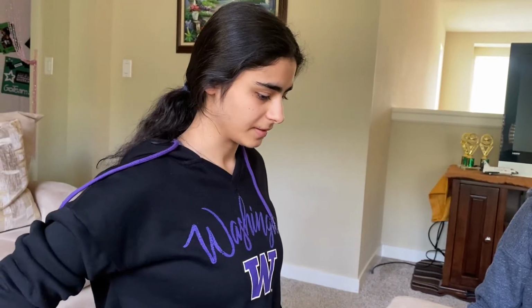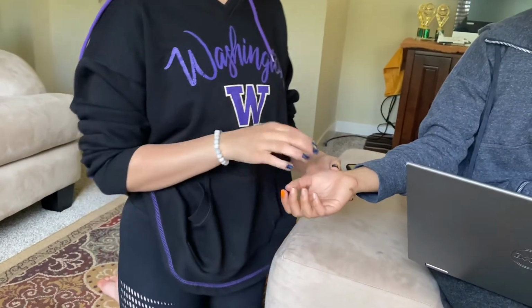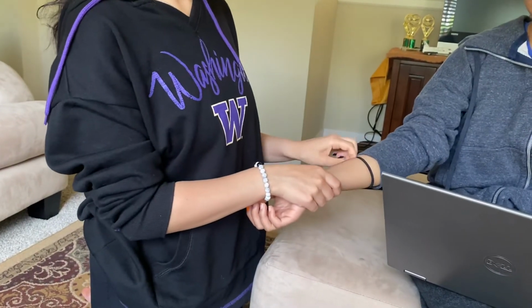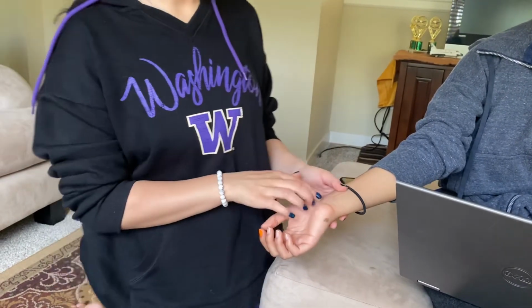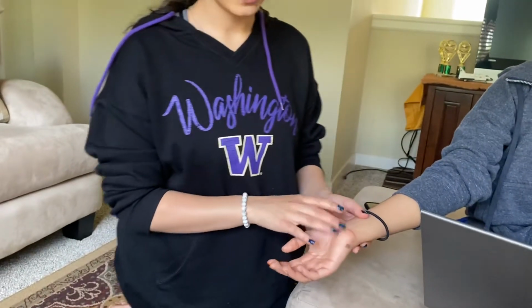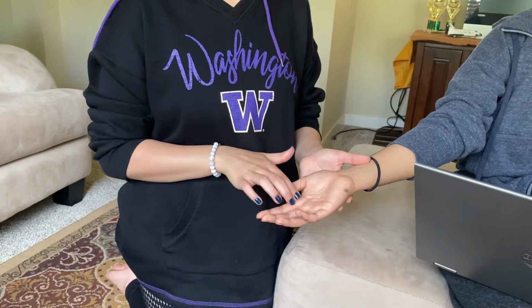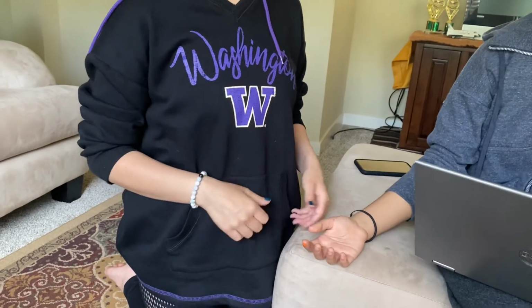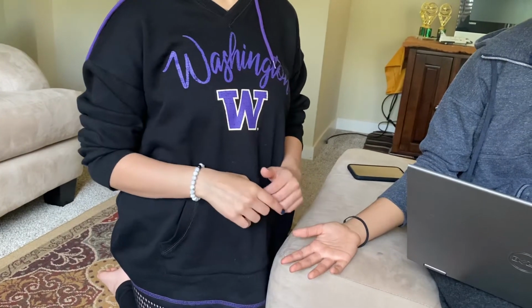Please perform the Tinel's sign test. Okay, so Tinel's sign is for carpal tunnel syndrome. And so the way that I do that is, can you pull your sleeve up? Okay, so I'm gonna start lightly tapping at her carpal tunnel, and then if she feels tingling or pain, then that would be a sign. But if she doesn't, then I can start at her index finger and then work my way up to her forearm. And then a positive sign would be tingling or numbness in her thumb, index finger, middle finger, or the lateral half of her ring finger.